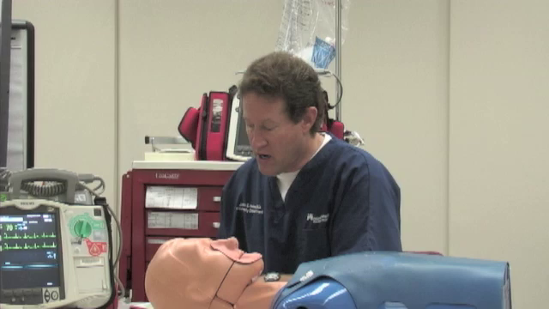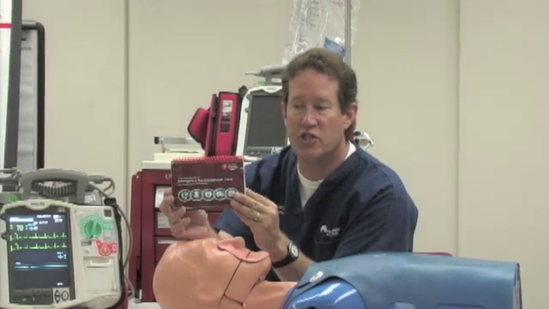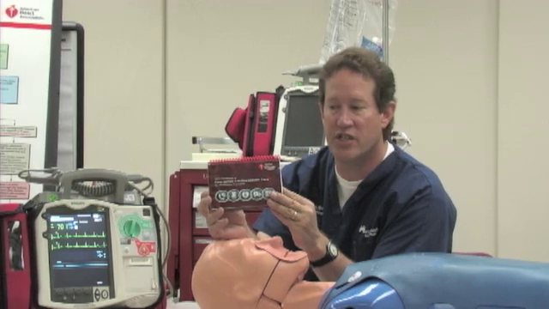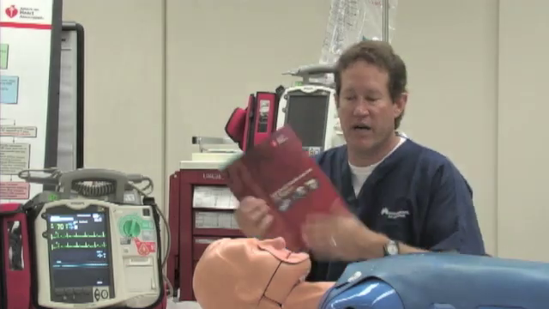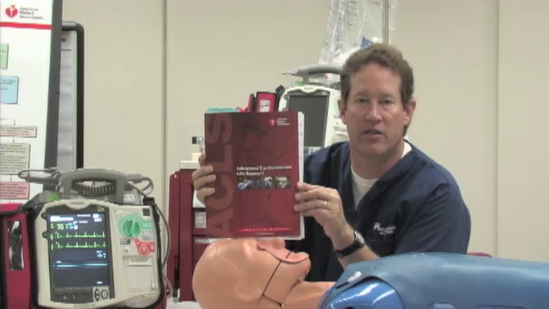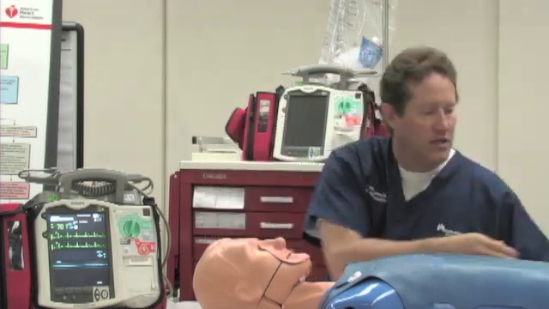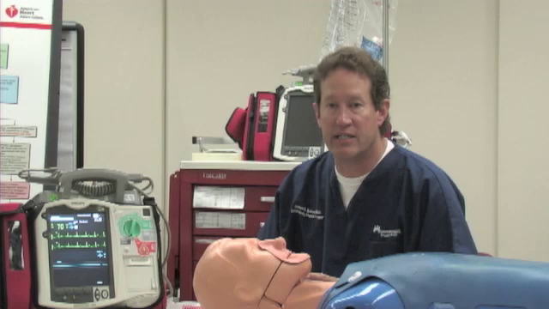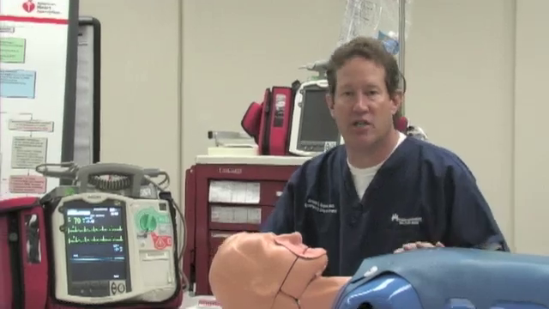The material that we are taking it from is the American Heart Association 2010 guidelines for ACLS. This is the latest version, 2010. I'll show you this book as well. This is the provider handbook, same thing, from the American Heart Association 2010 ACLS guidelines. So today we will talk about the acute coronary syndromes, and we will start out with a patient.